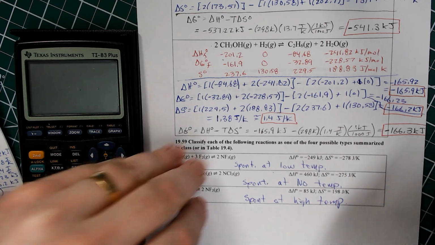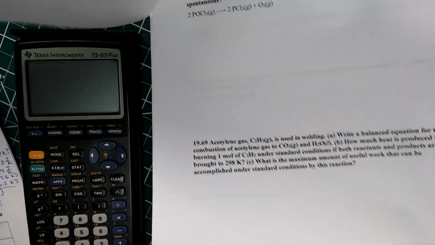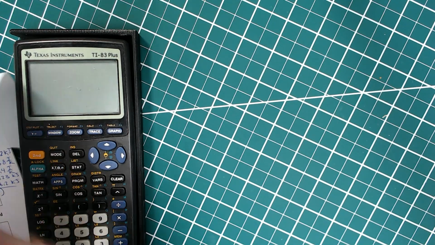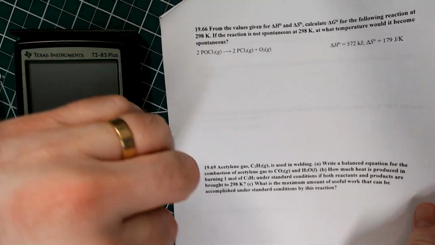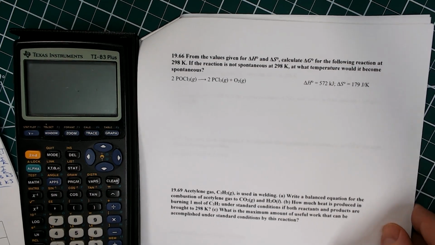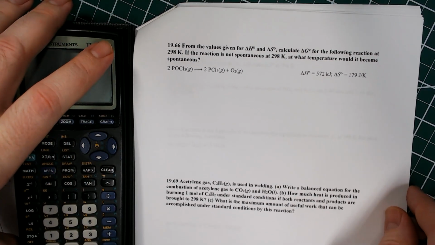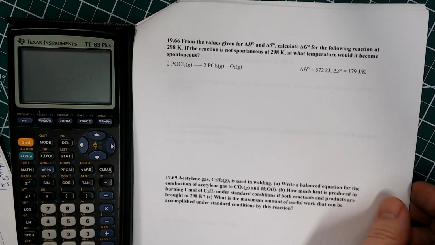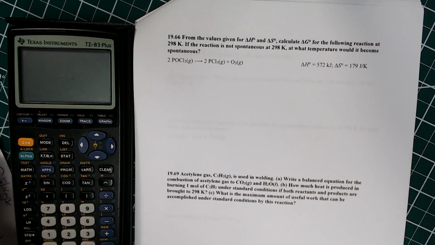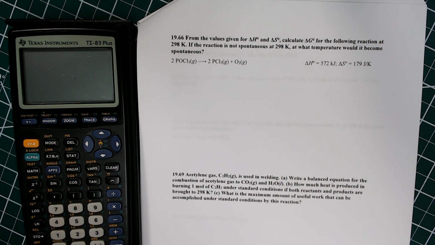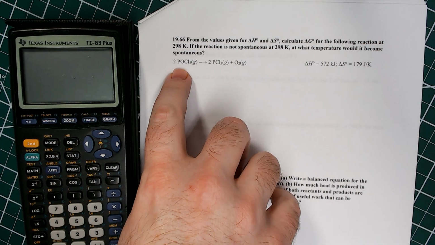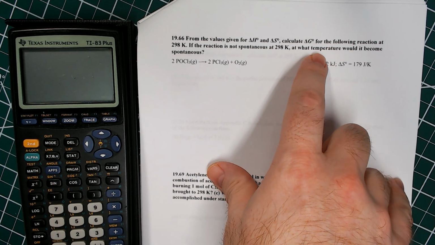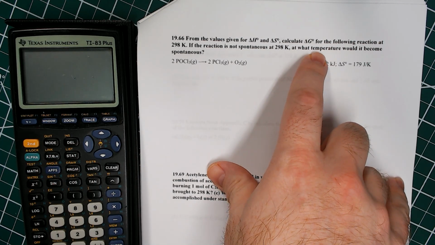Okay, so now we want to look at number 66. So here is number 66. Looking at this, it gives us a value for delta H and for delta S. And with that, we can determine what kind of reaction it's going to be.